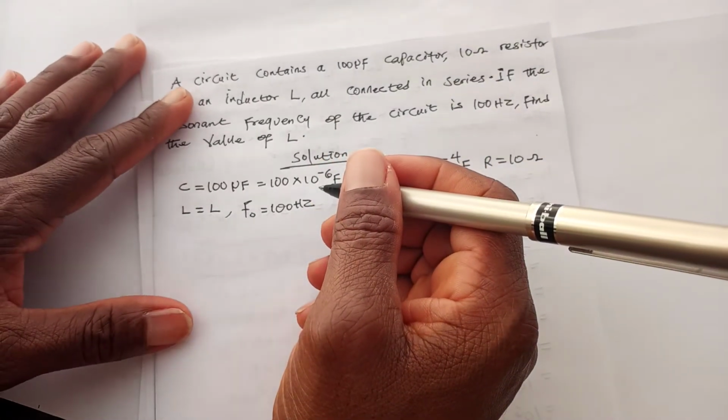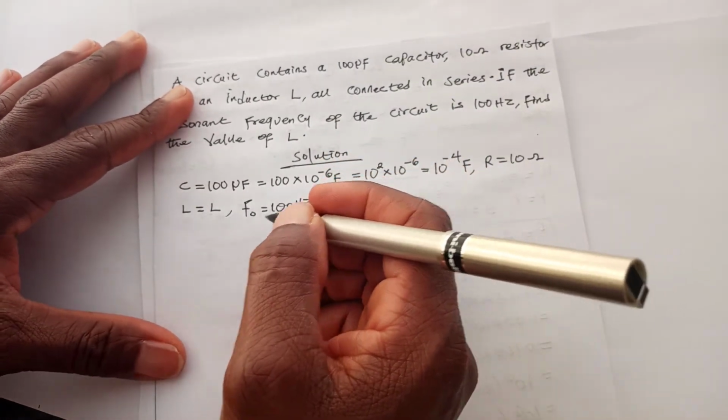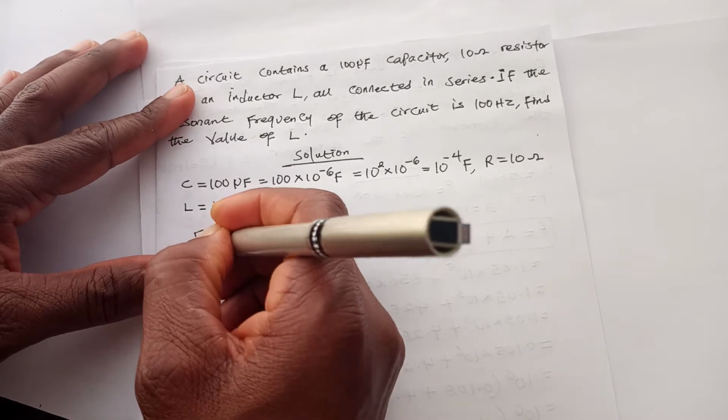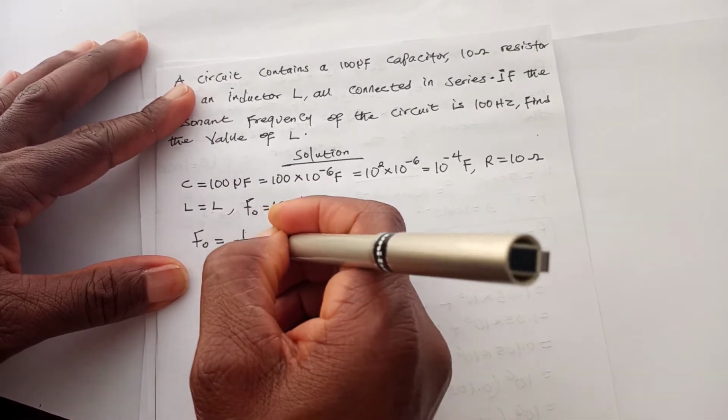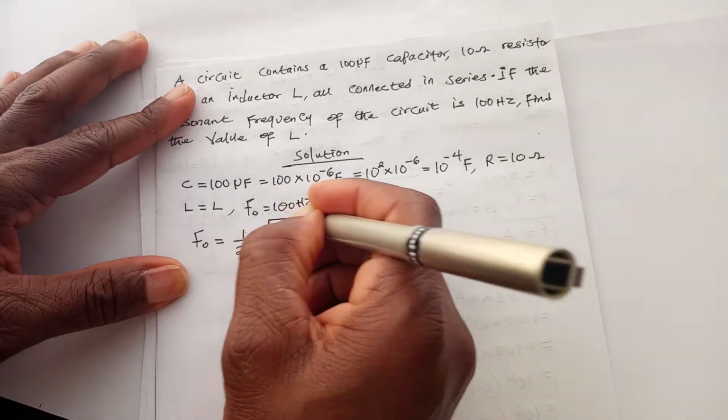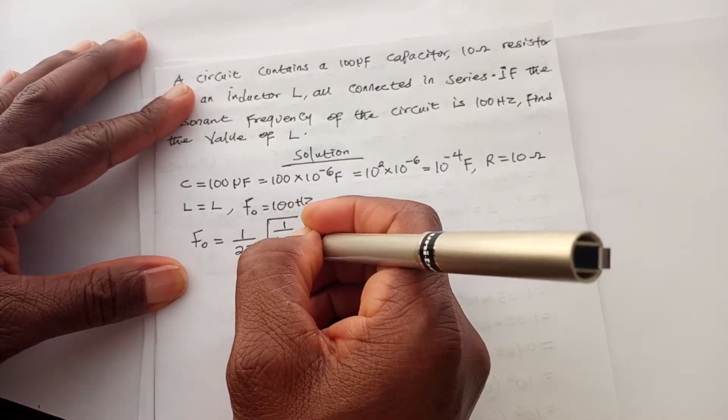And don't forget from our previous formula that I gave you earlier that our resonant frequency F naught is 1 over 2 pi times the square root of 1 over LC.